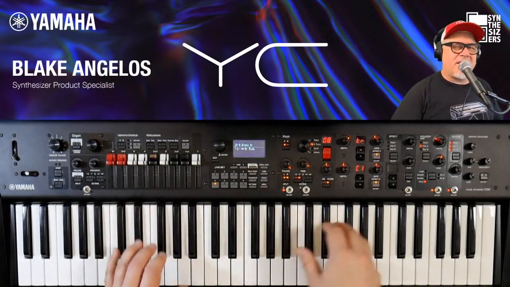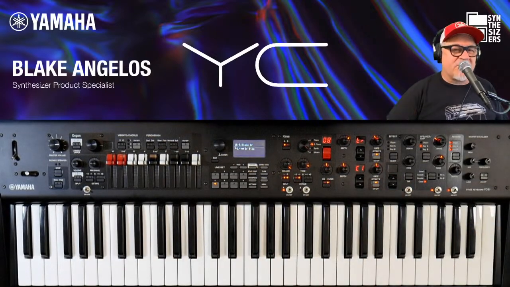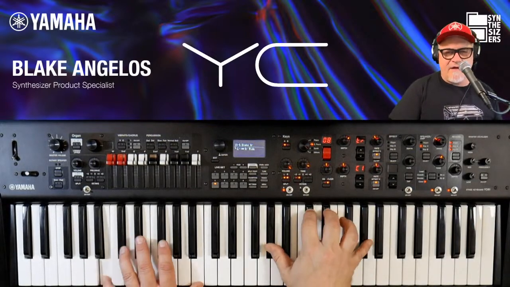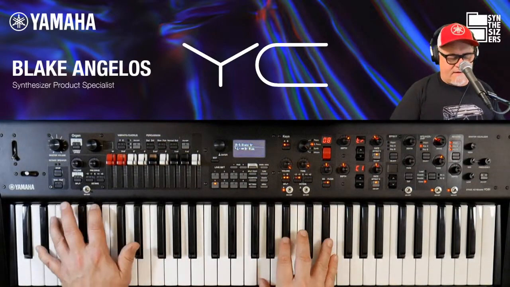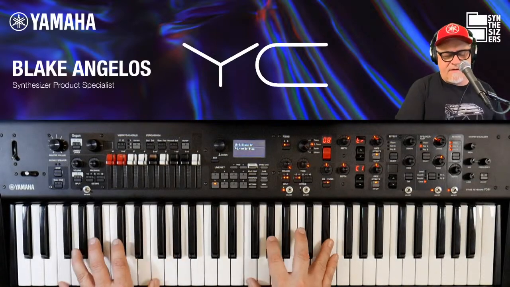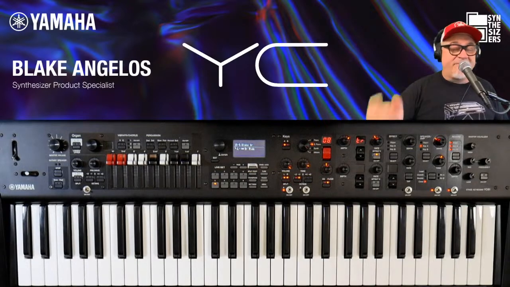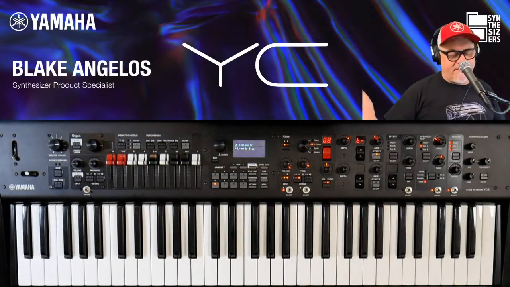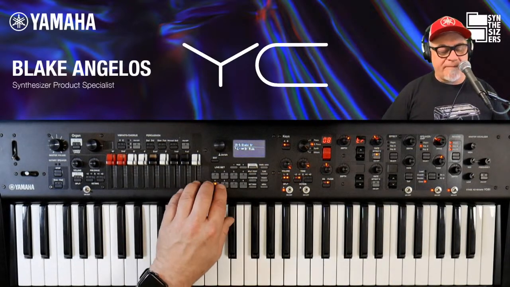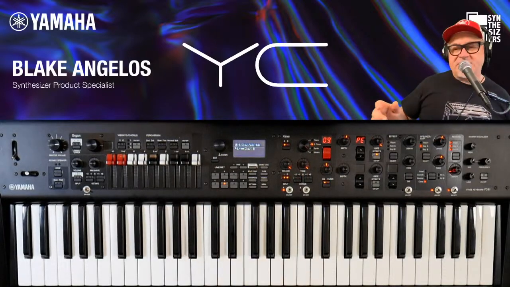I always keep something in here, a chorus, a phaser, a flanger, something. But I have it there just in case. If I ever need to just turn it on, boom, it's right there. Pretty cool. A few other things in here.